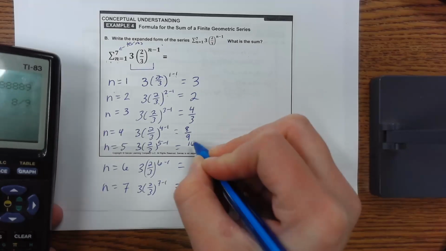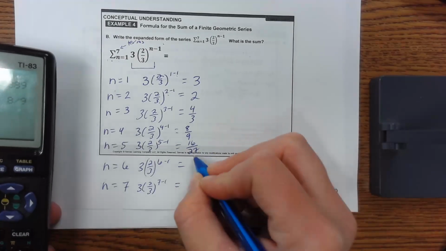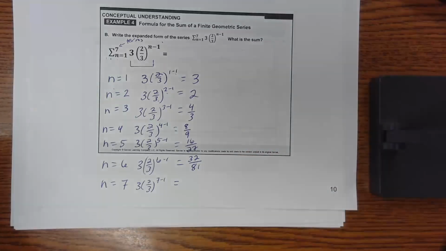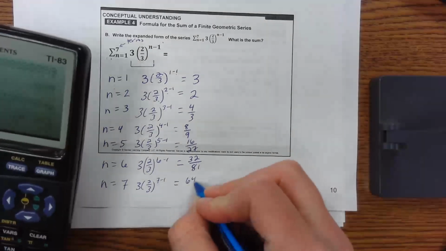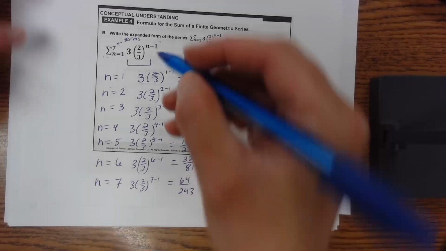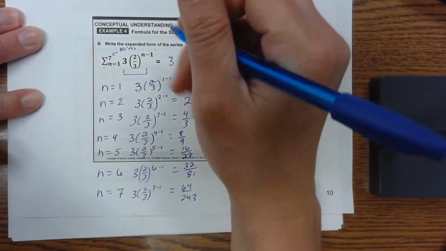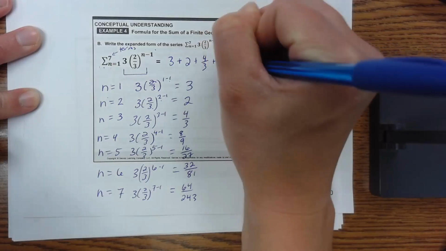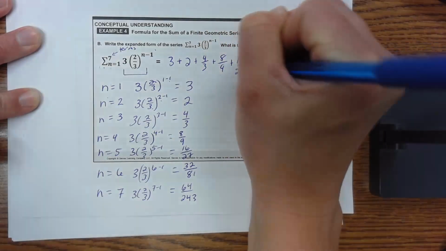We should get 16/27, 32/81, and lastly 64/243. Okay, so this expanded out, we're going to write 3 plus 2 plus 4/3 plus 8/9 plus 16/27.